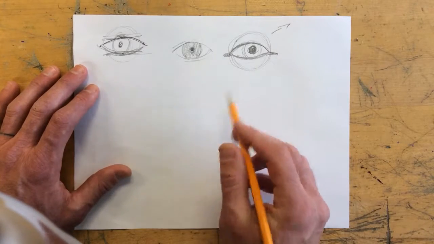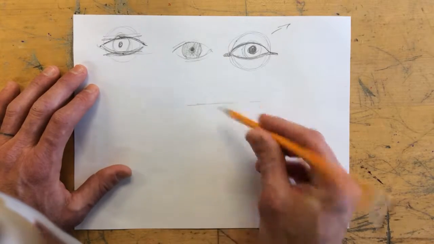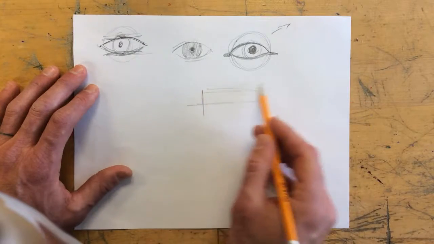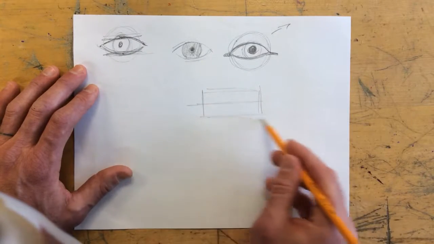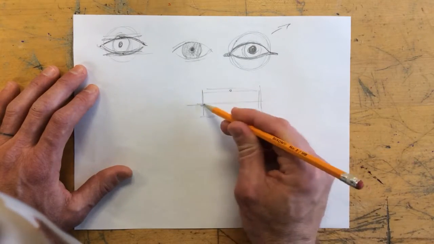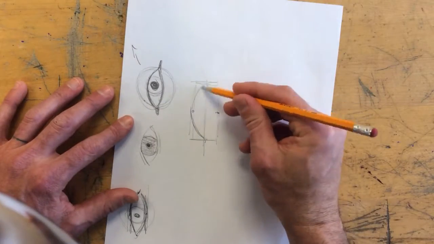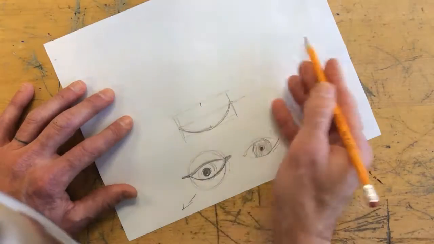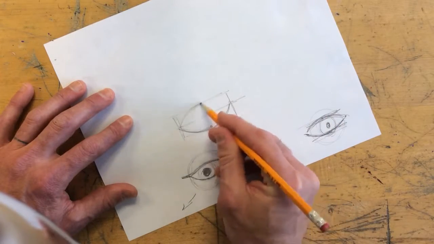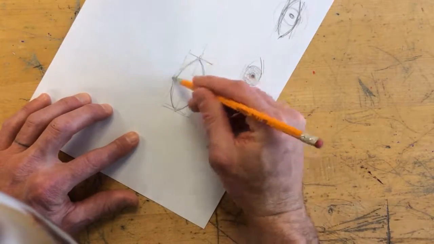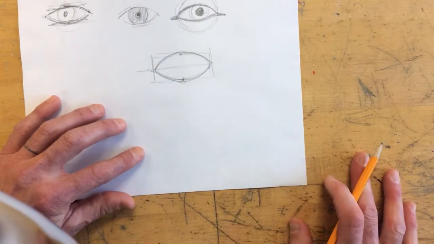If you're having a hard time drawing the football shape, remember, you can draw a rectangle box with a line through the center. Find out where the points are and just curve it. Curve it. Use the natural curve of your hand to do those parts, and you'll get a nice football shape.